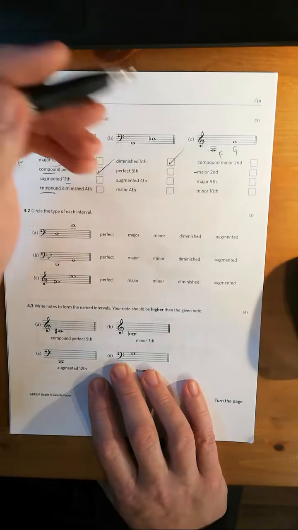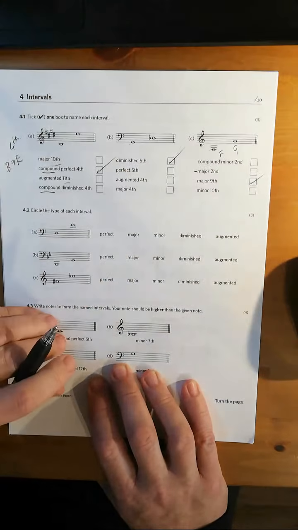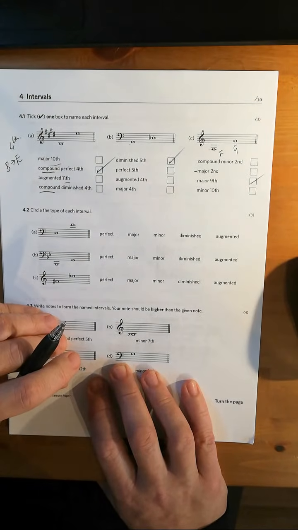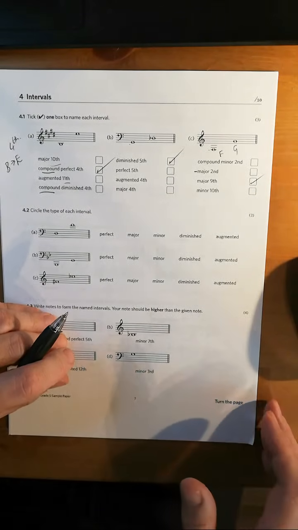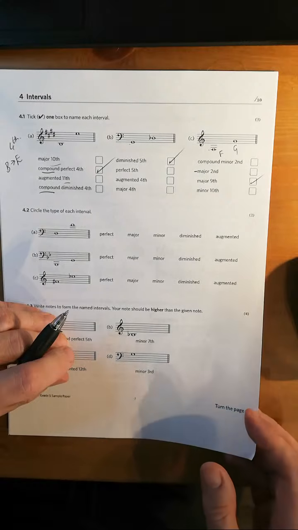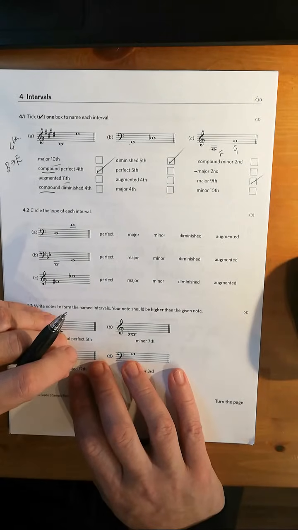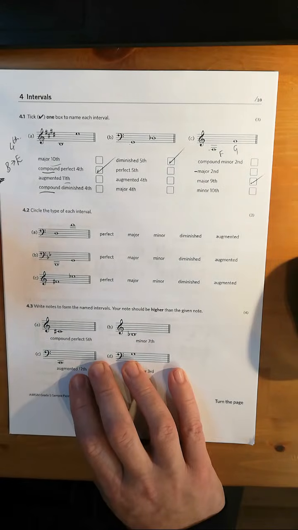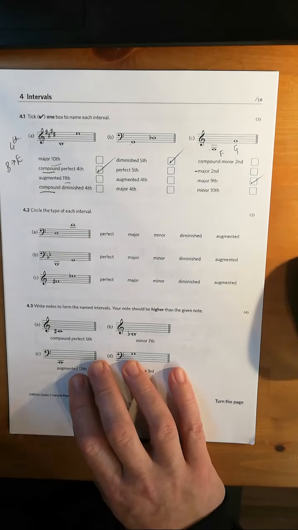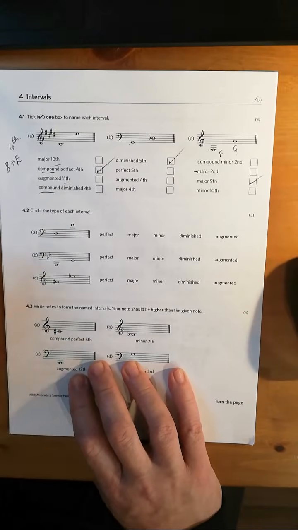That's correct. So again, we have Samuel giving us a ninth. Yeah, a major ninth. Okay, now compound major second. Well, yes, it is a compound major second, but that isn't one of the options there, so we have to go for the ninth. Okay, right, next.